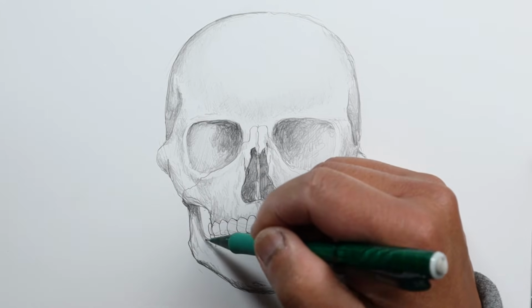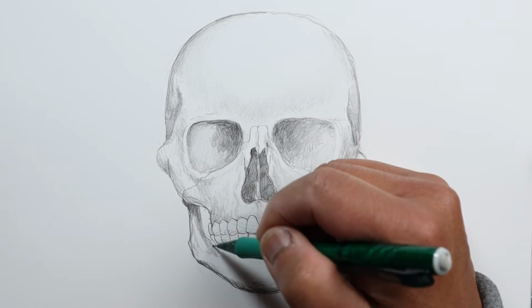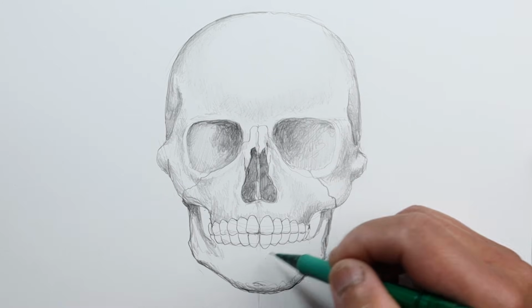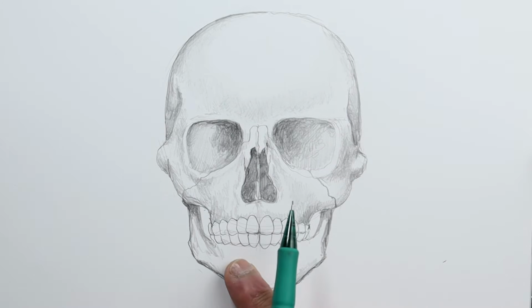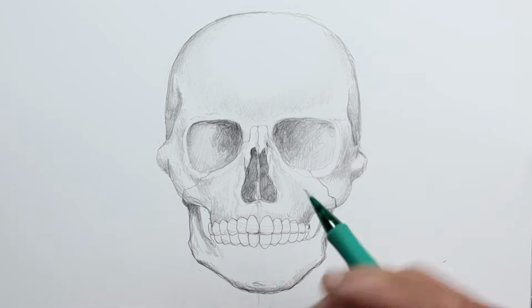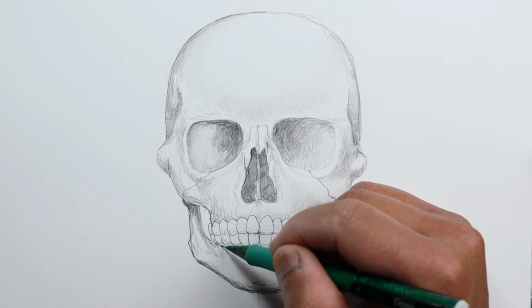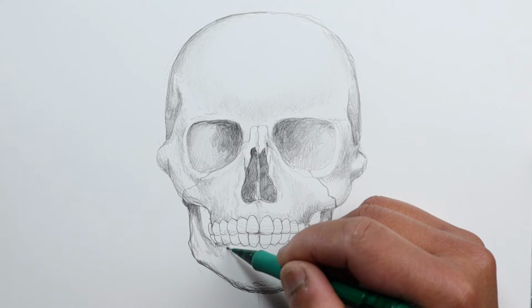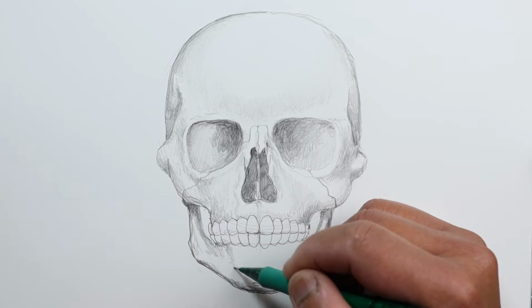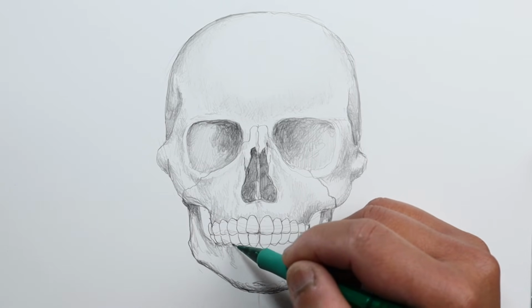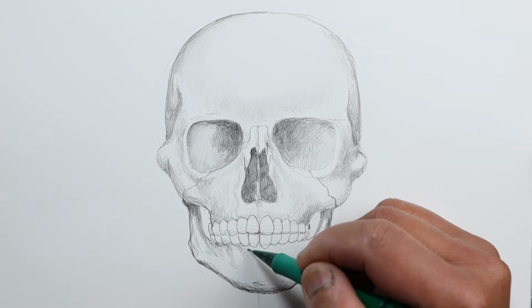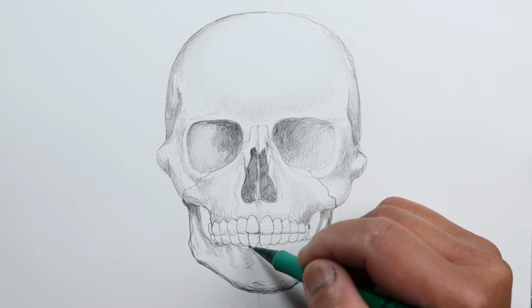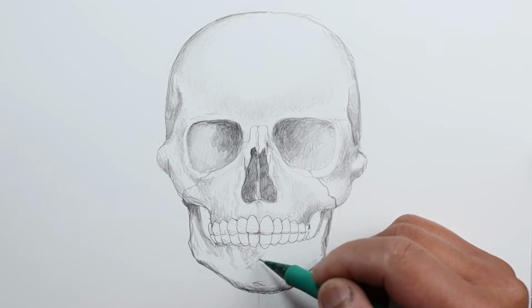And then we'll continue this shading down here just to make this mandible not look so flat. Again, bones are very uneven, not smooth at all, very irregular. So I'm just going to add some extra shading all over here.